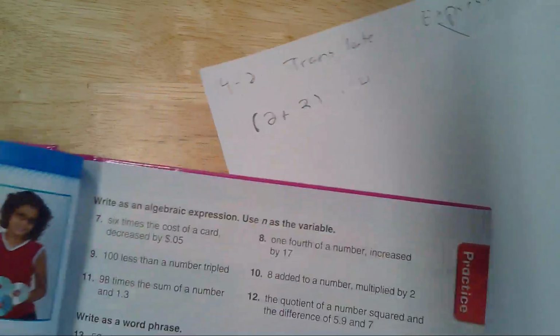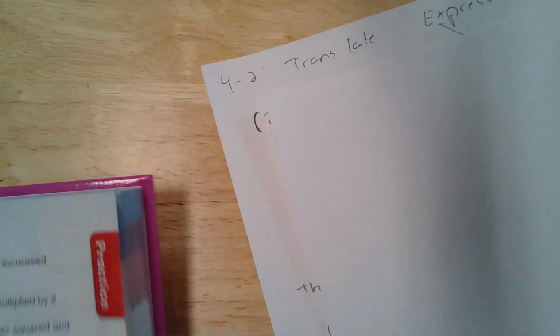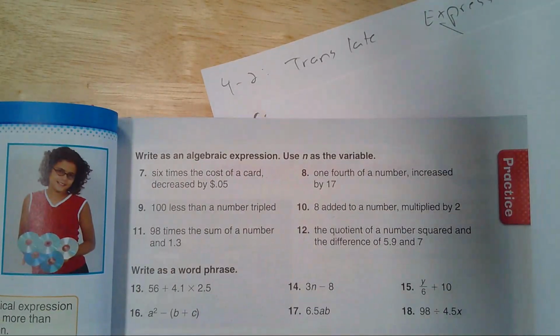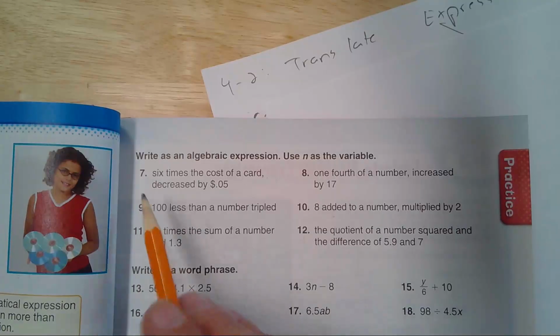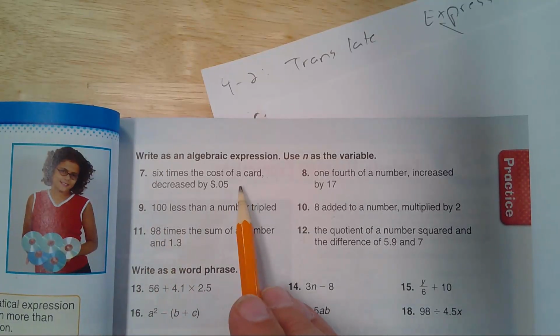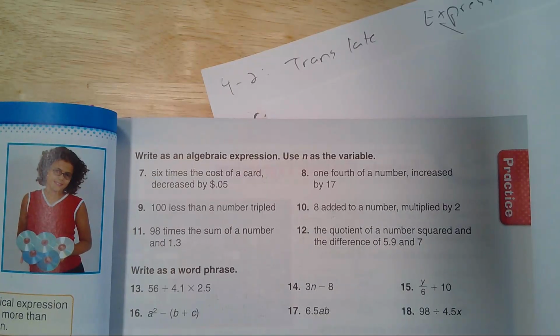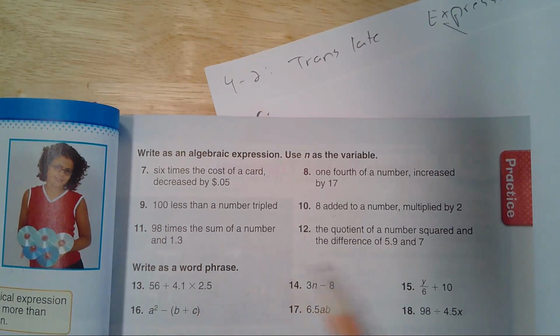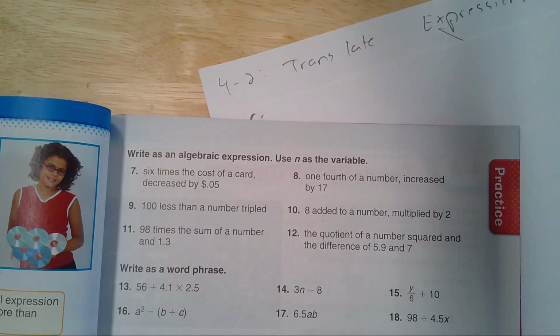All right, so basically the same deal. This time we have a variable. A lot of them use a number. Number 7, they say cost of a card. We don't know what that is. That's what our variable is. The rest of them, a number, a number, a number. You can use n or whatever you want. I don't care.